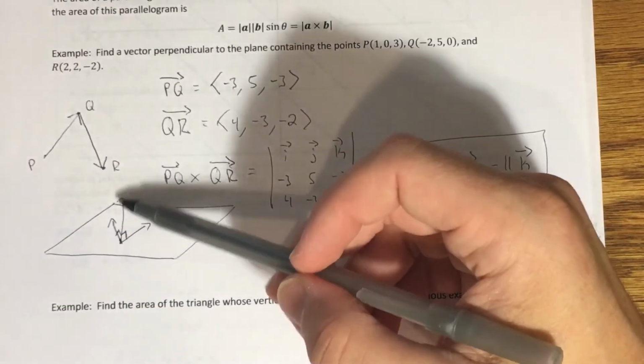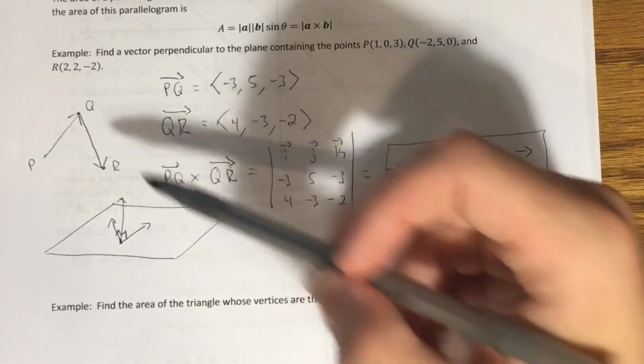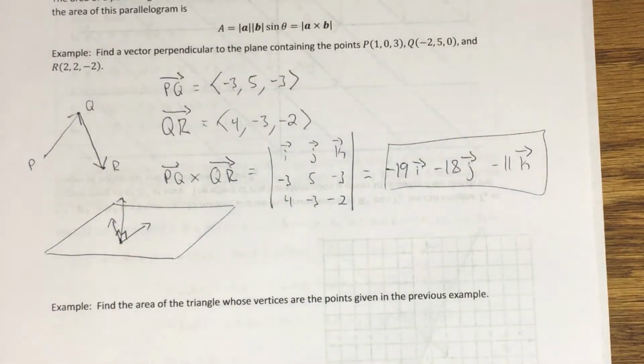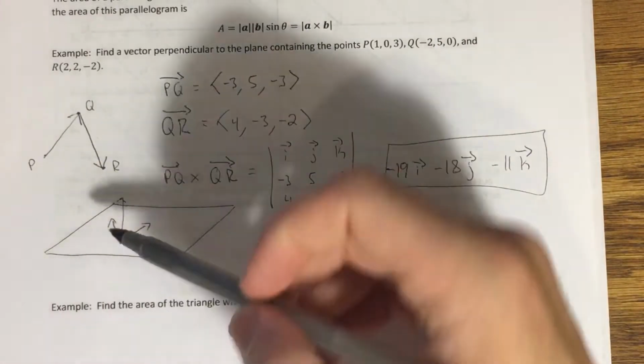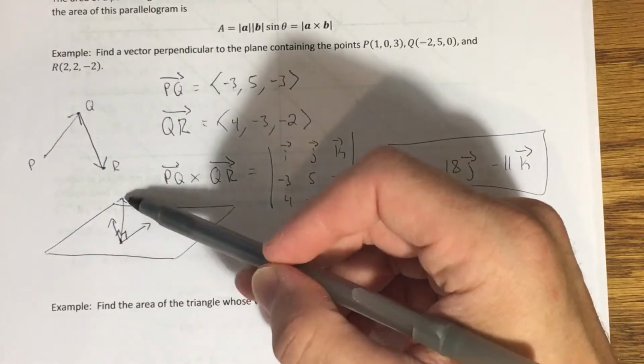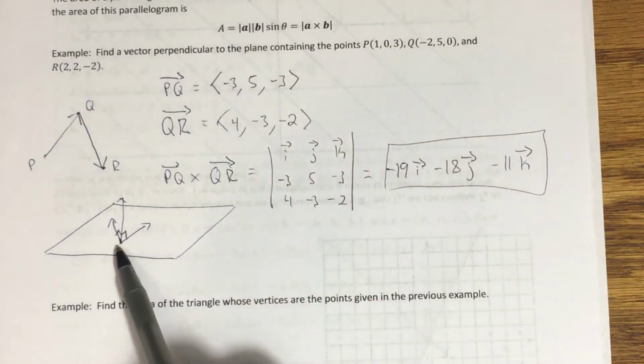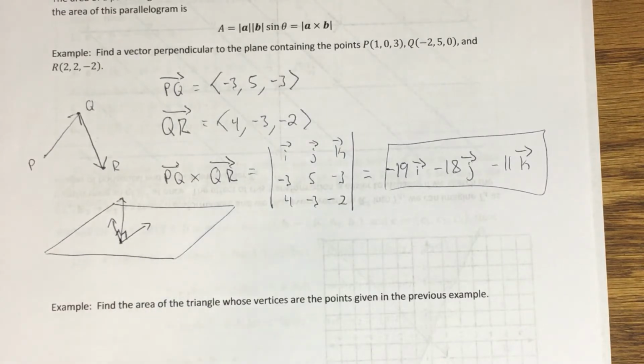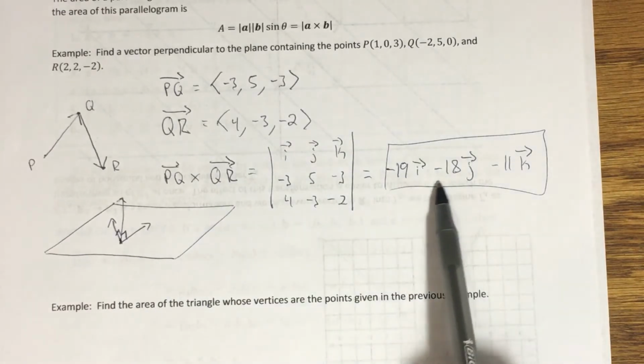Notice that this vector, if I make it longer, its components will look different, but it's still orthogonal to the plane. Or if I flip it around and have it point downward instead of upward, the vector would still be orthogonal to the plane. It's just pointing in the opposite direction. That's fine. So there are more than one answer to this question.